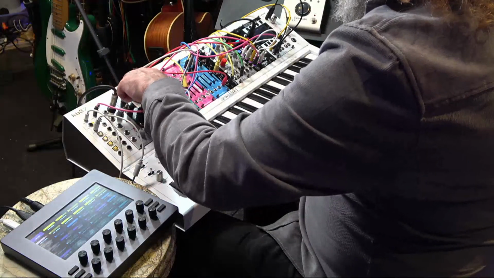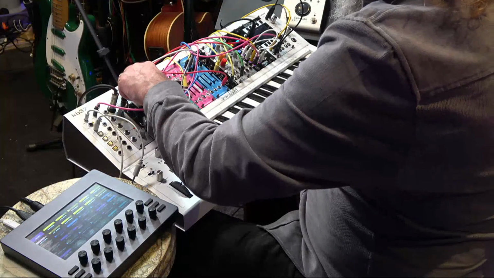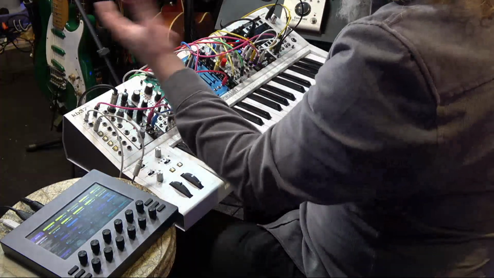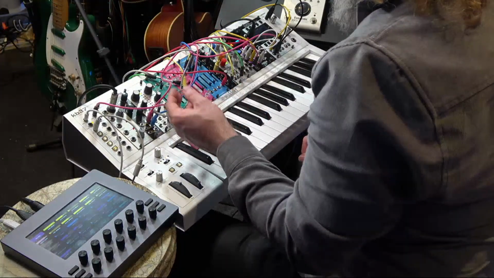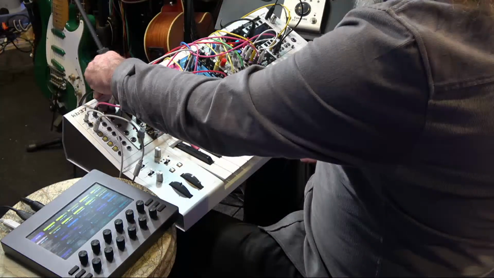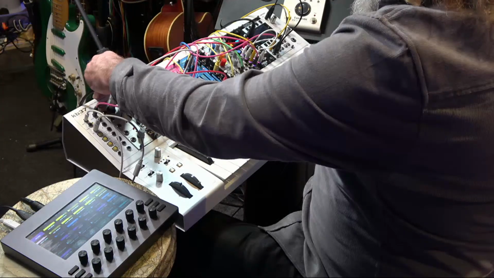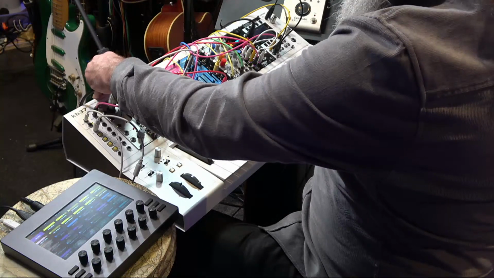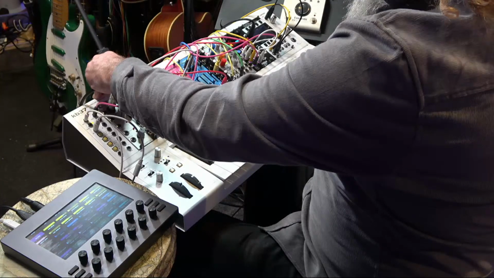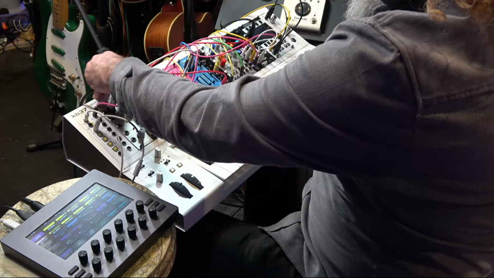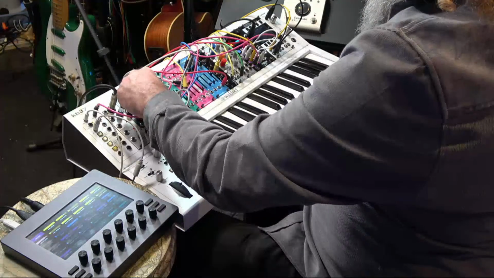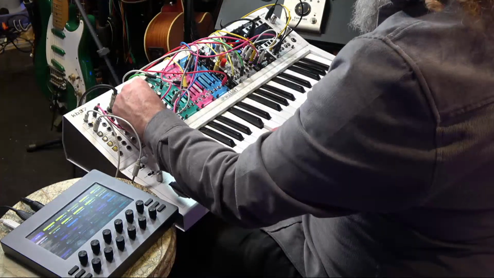you've got, what was it, 8 pitched oscillators and then 8 more noise-based oscillators. I can step through. I should have the list by me, but chords. Different types of chords.